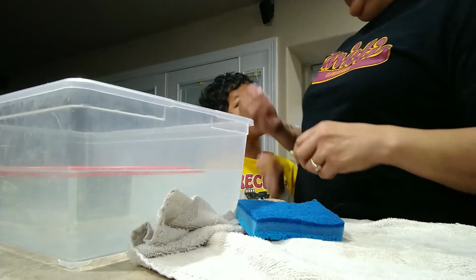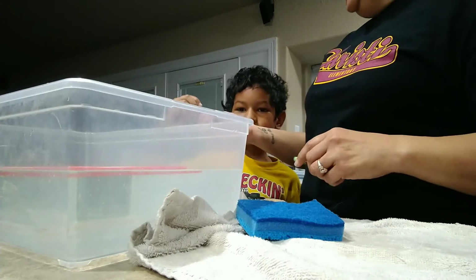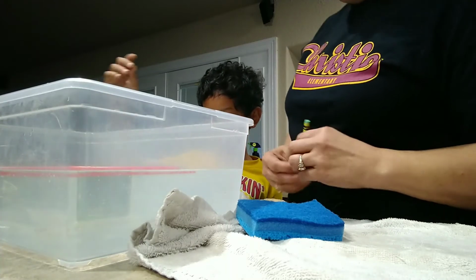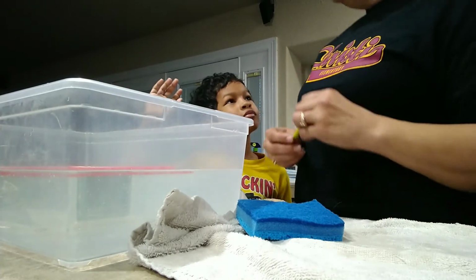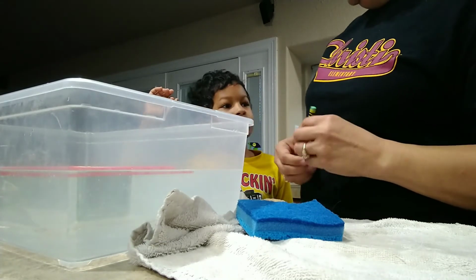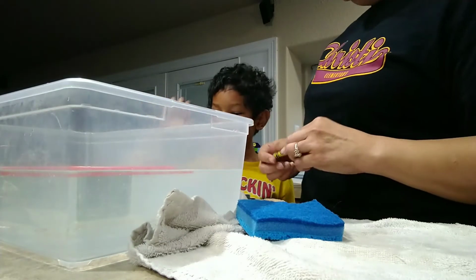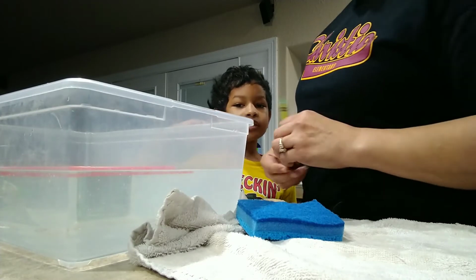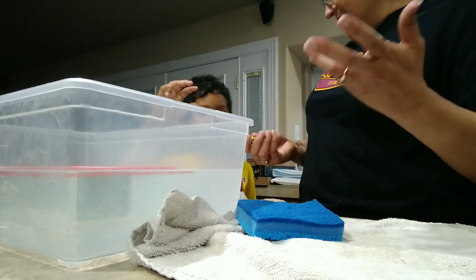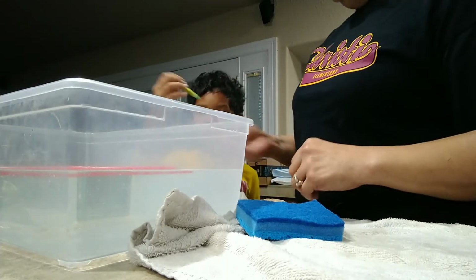Okay, so let's try this paper clip. What do you predict the paper clip will do? It'll sink. It sinks really quick. Why do you think it sank really quick? Because of the density. And density is how much space the item or object or substance takes up, right?